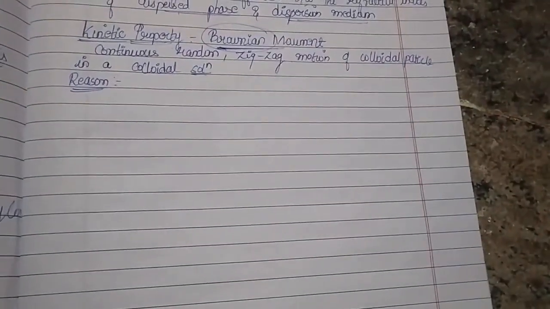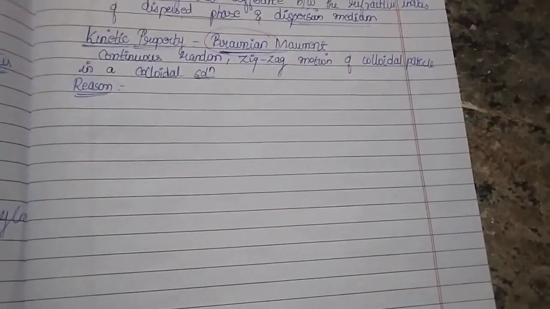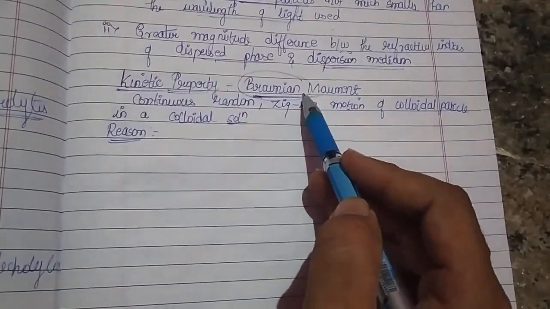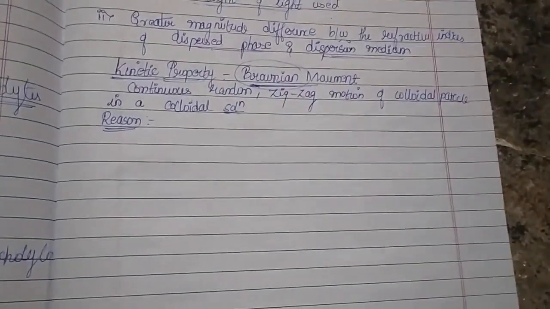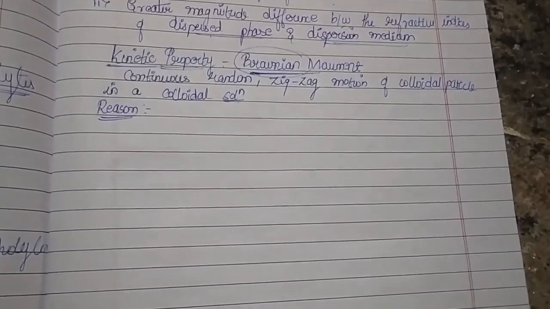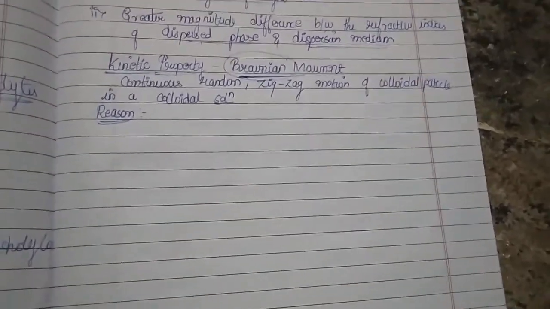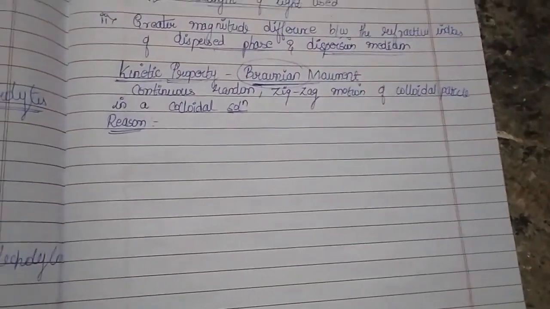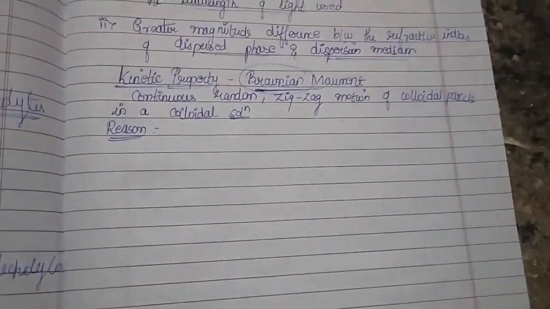Because if every particle is moving, there must be some energy on it. As we all know, it's kinetic energy. So with the Brownian movement, of course he tried to explain the motion of the colloidal particles, but we also extracted the energy of the colloidal particles through his reason. Let us understand what reason he gave.